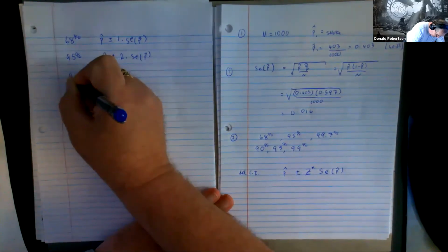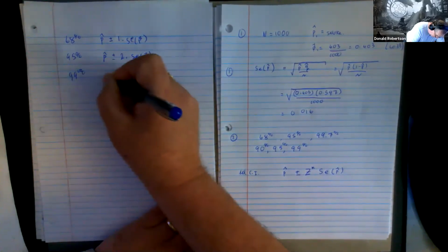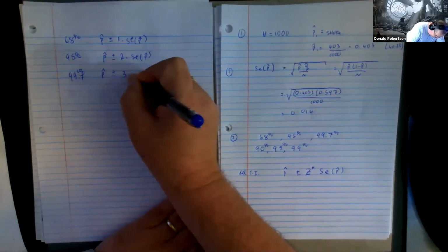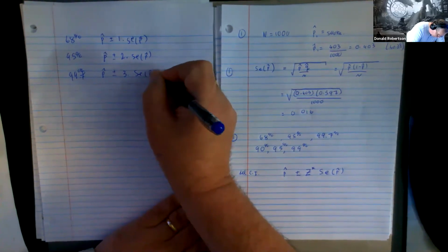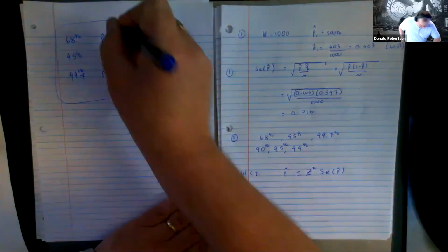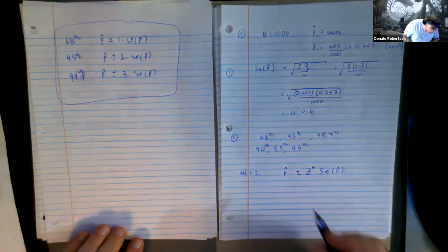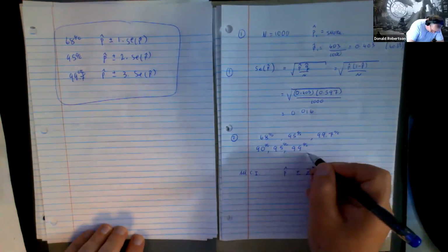If you do a 99.7% confidence interval, it's plus or minus 3 standard errors. Those ones get used when you see 1, 2, and 3 standard deviations away from the mean, right? The empirical formula ones.